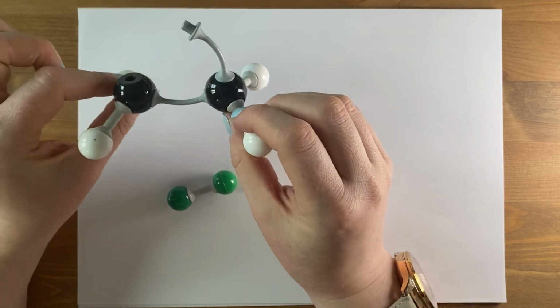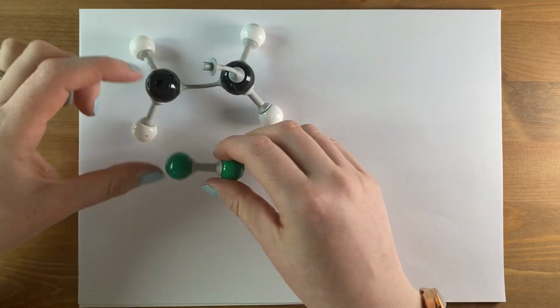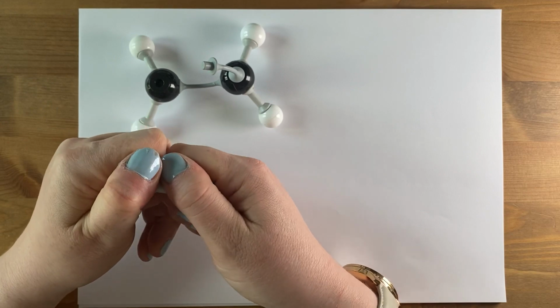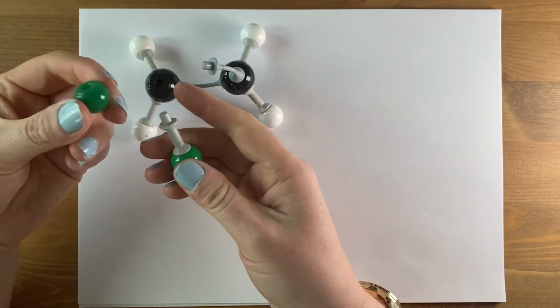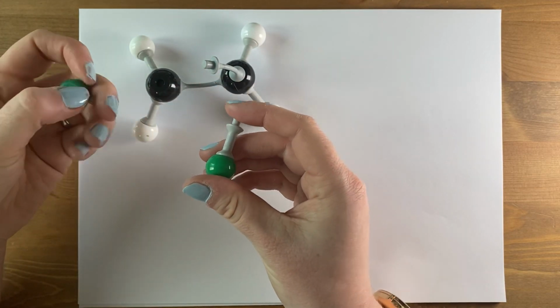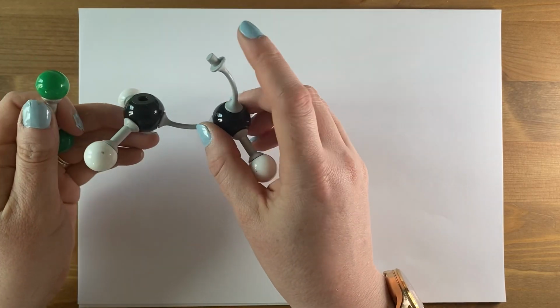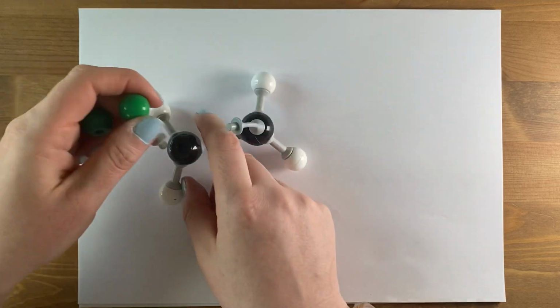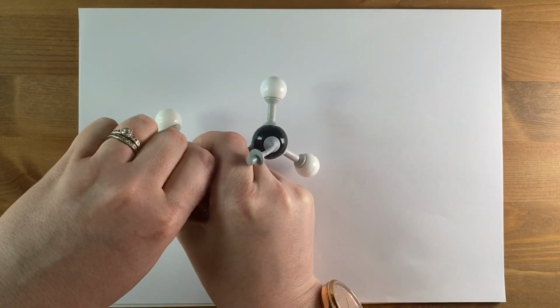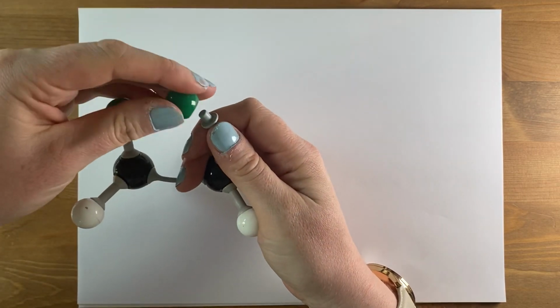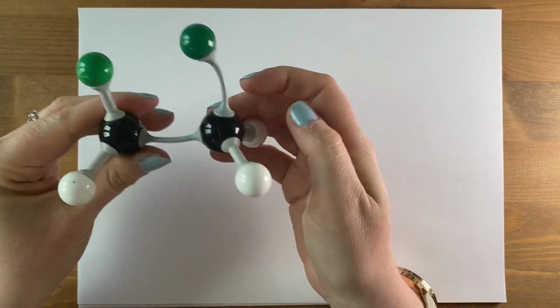The double bond between the carbons breaks, and the single bond between the two bromine atoms also breaks. Now I have a space on this carbon and I have a space here on this carbon, and that leaves room for the bromine to add in across my double bond, one atom on each carbon.